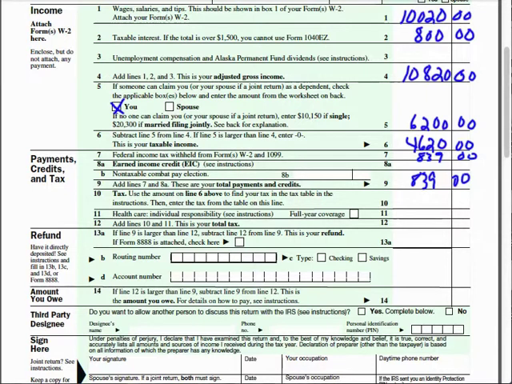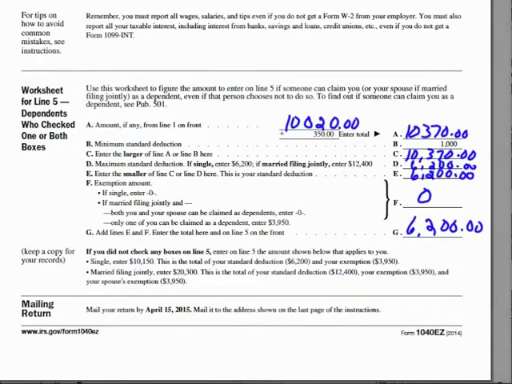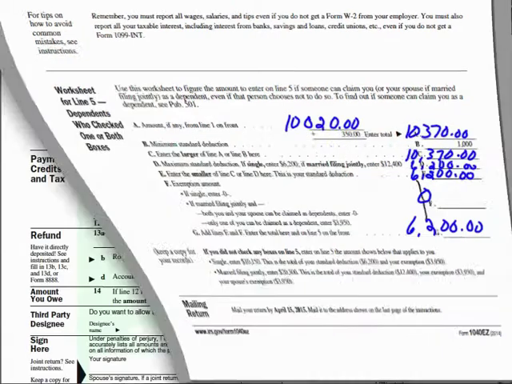Line number 10 says use the amount from line 6 to find your tax on the tax table. So then we need to go to the federal income tax booklet, the instruction booklet and tax table. And if I scroll down to page, it's either page 30 or 31. Again, wrong one.